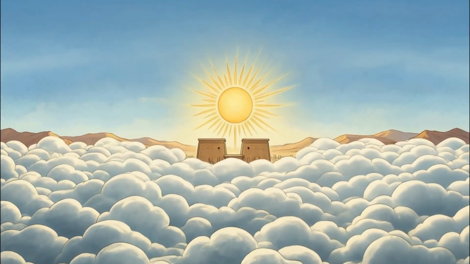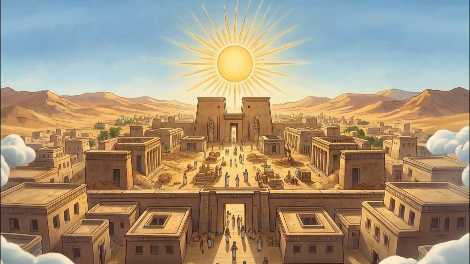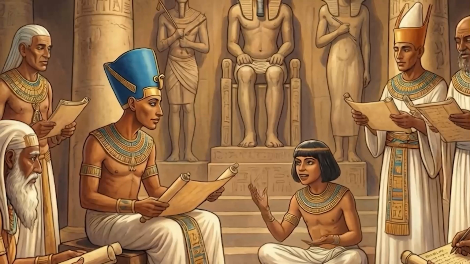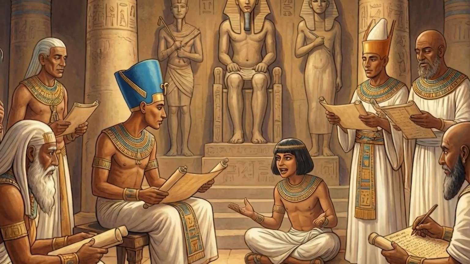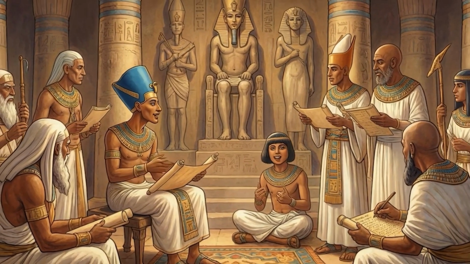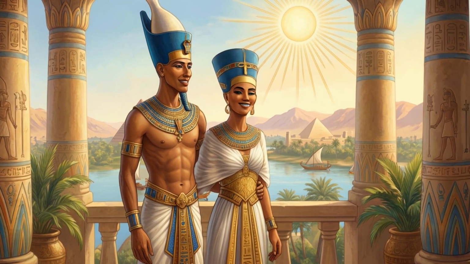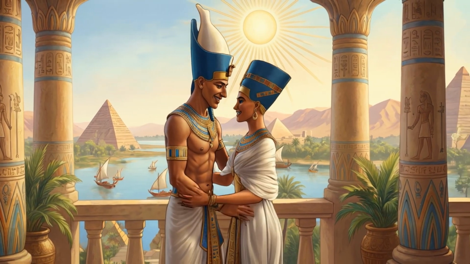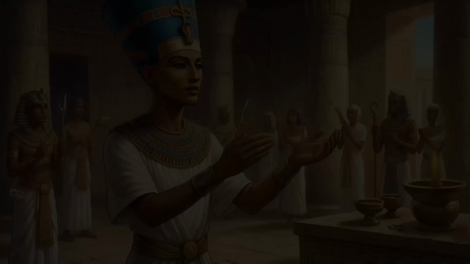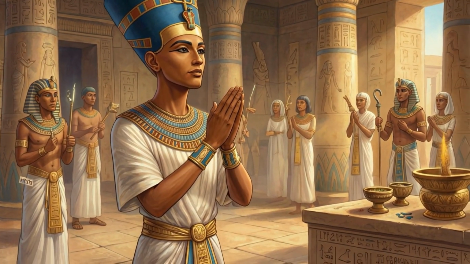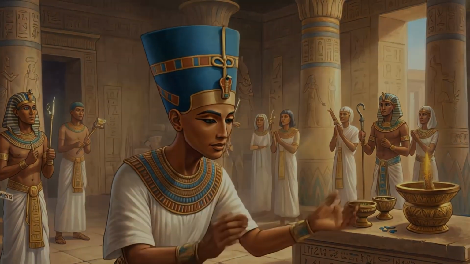Long ago, in the land of ancient Egypt, the gods were many, and order was ancient. Within this world lived Akhenaten, a young king raised to uphold what already existed. At his side stood Nefertiti, graceful and sharp-minded, more than a royal wife. She listened as closely as she spoke, watching the balance between power, belief, and the people.